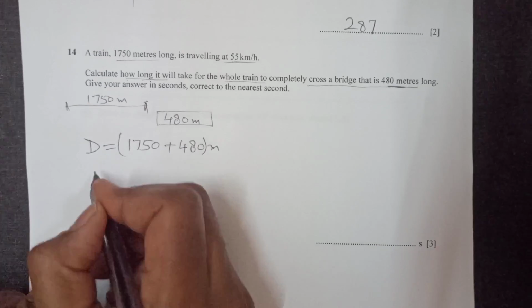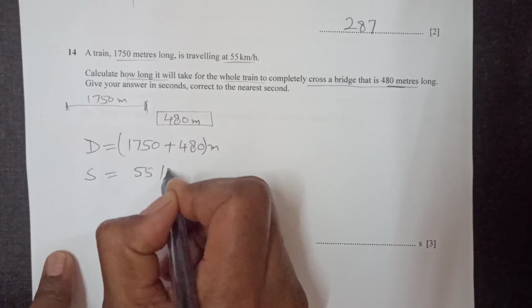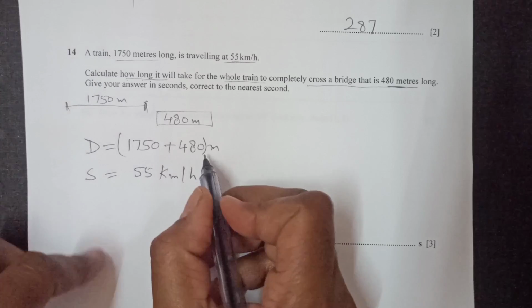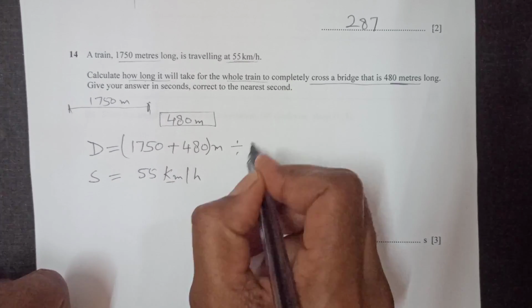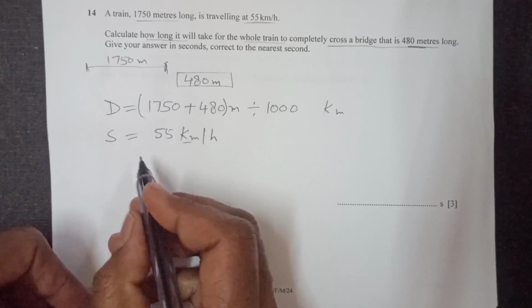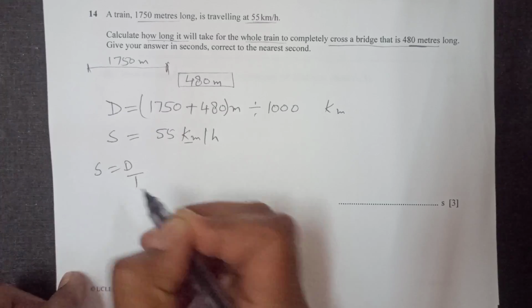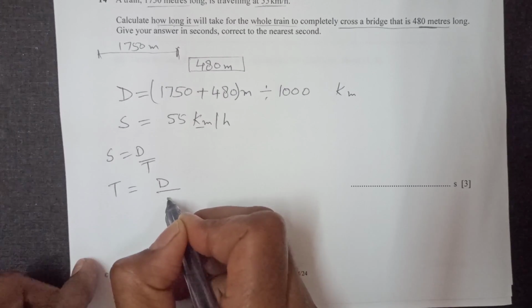So this is the total distance, and the speed we have is 55 kilometers per hour. So this is kilometers per hour, and the distance should also be in kilometers. So we are going to divide this distance by 1000, right? That will become kilometers. Now we know the formula, speed is equal to distance over time, so time is going to be distance over speed.